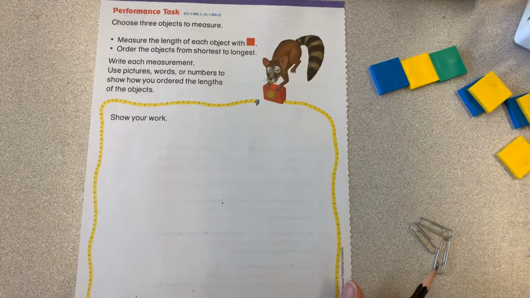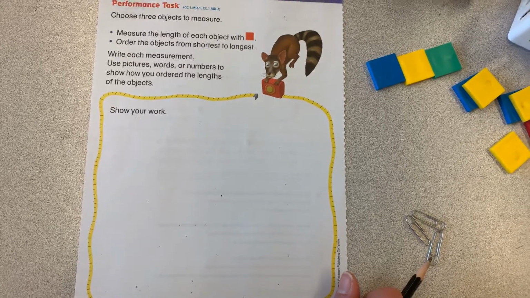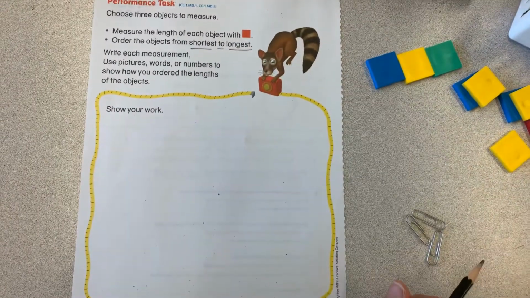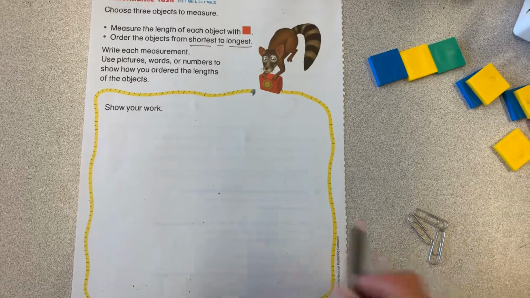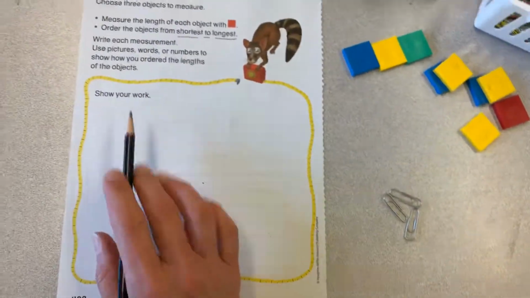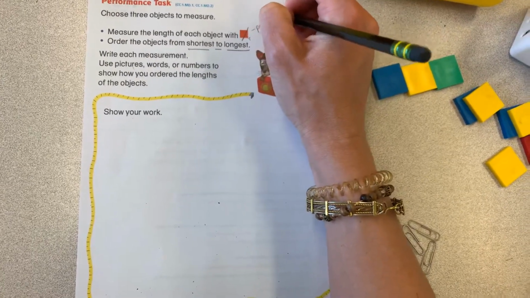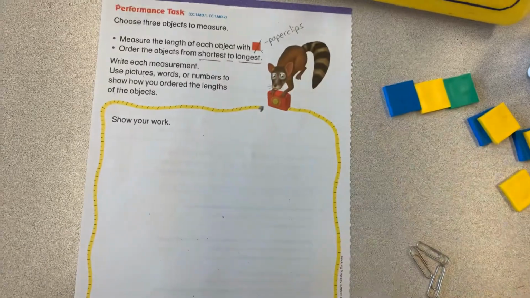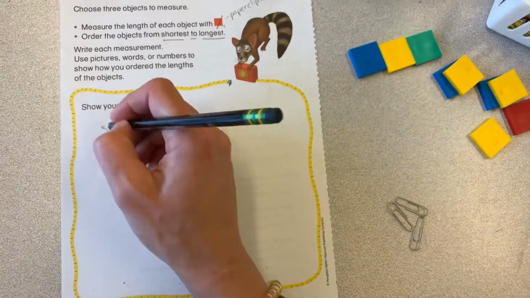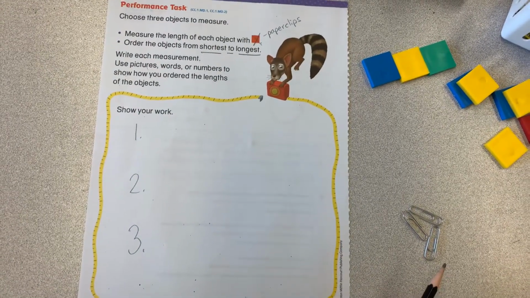The back says, performance task. Choose 3 objects to measure. Measure the length of each object with tiles. Order the objects from shortest to longest. Okay? Write each measurement. Use pictures, words, or numbers to show how you ordered the lengths of the objects. Show your work. I know you don't have tiles at home, friends. Use paper clips. Okay? Use paper clips instead. Take 3 small objects from your home and order them from shortest to longest. Okay? And also write down how many paper clips each item is.